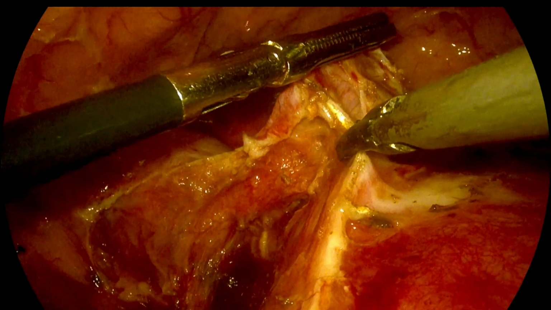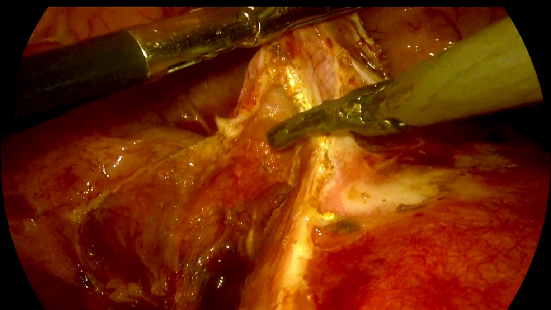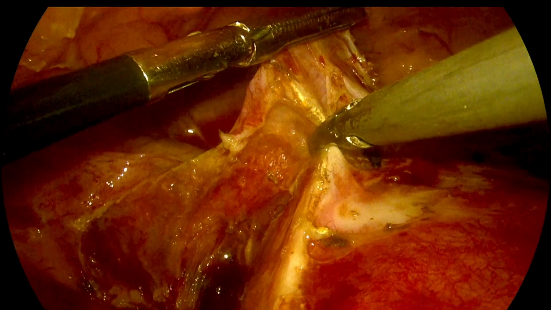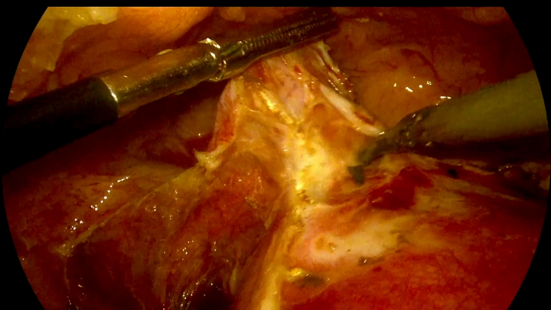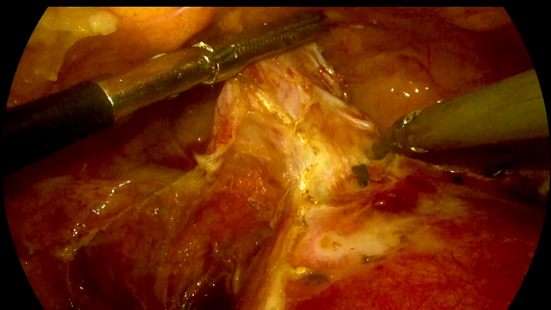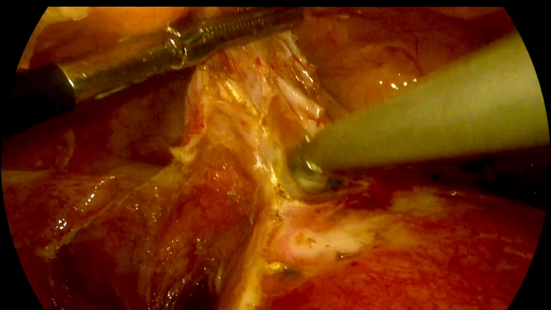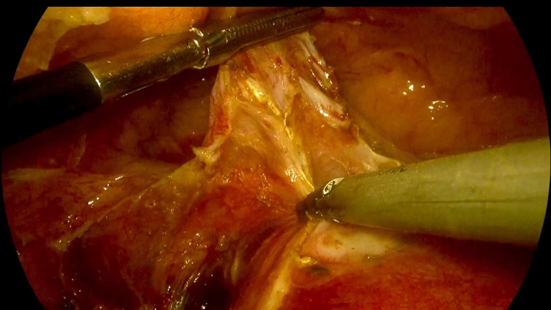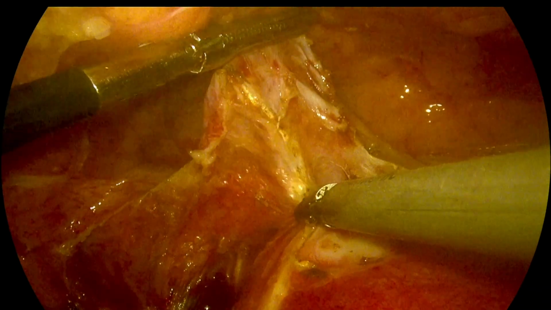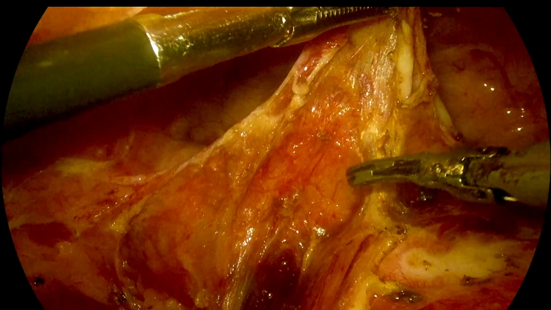So we continue the dissection from right to left side. The uterovesical fold of peritoneum, which was doubled up and folded back onto the anterior surface of the uterus, is divided completely. We are trying to separate the bladder from the cervix. And these are all fibrotic bands.